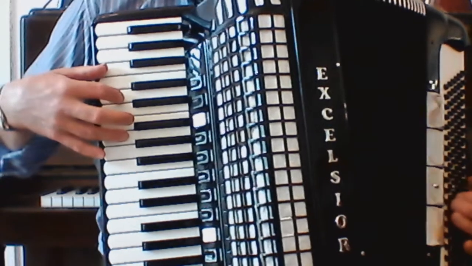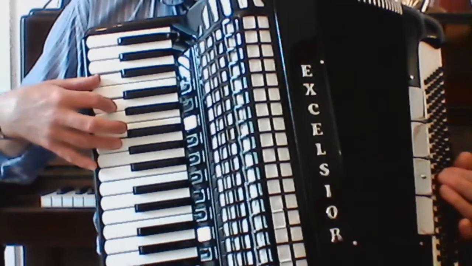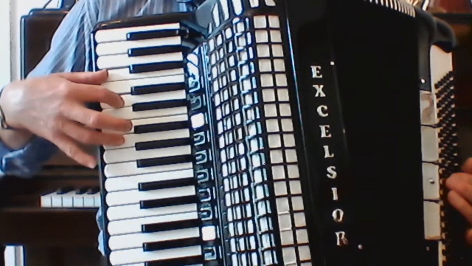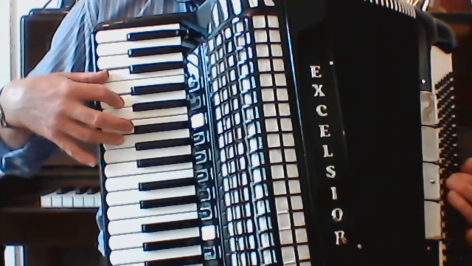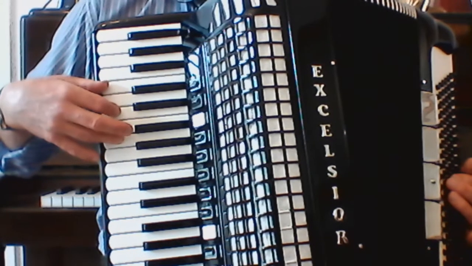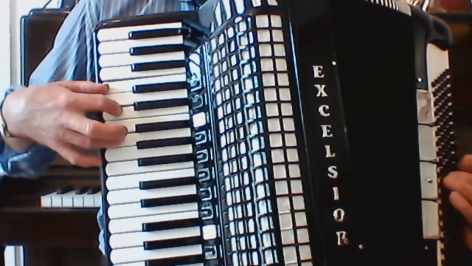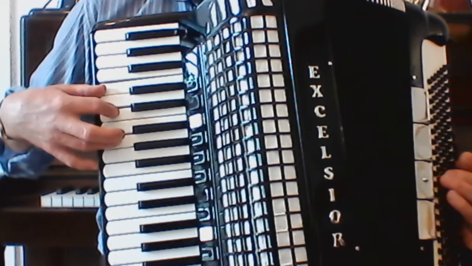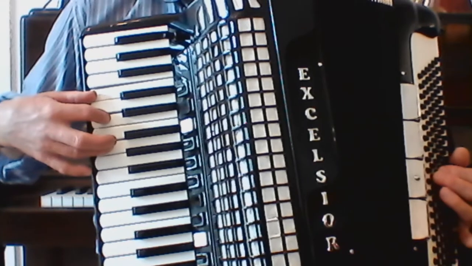Now to complete the progression back to C, well, let's see, we've still got that G there, so let's hang on to that G, move these two fingers up one, and we've completed the progression back to C major root position.